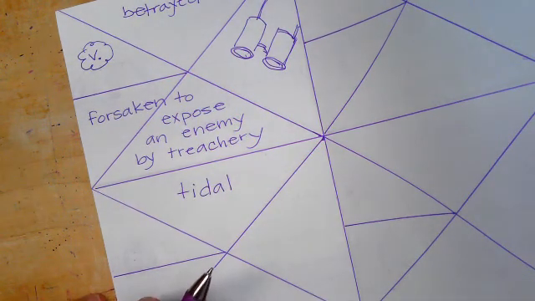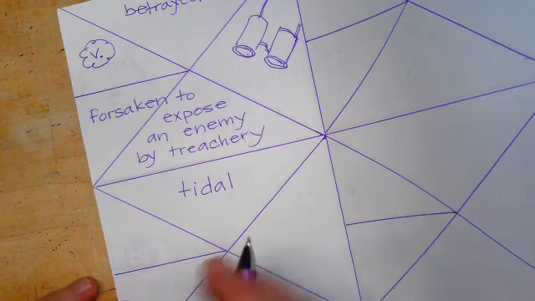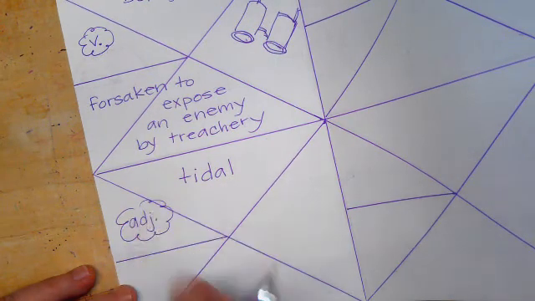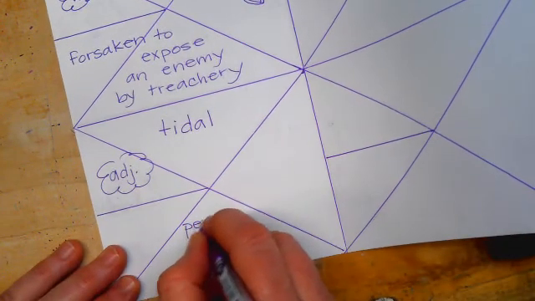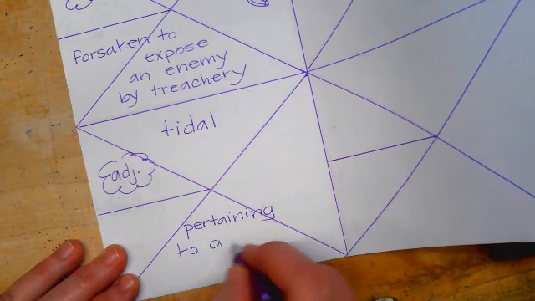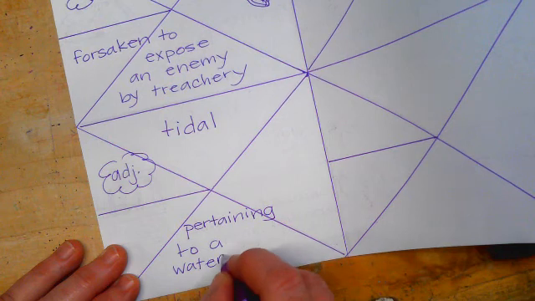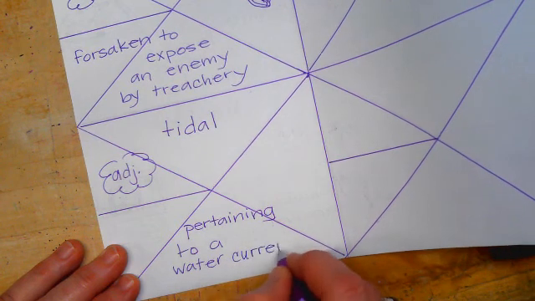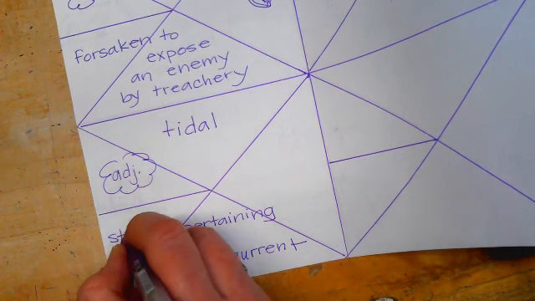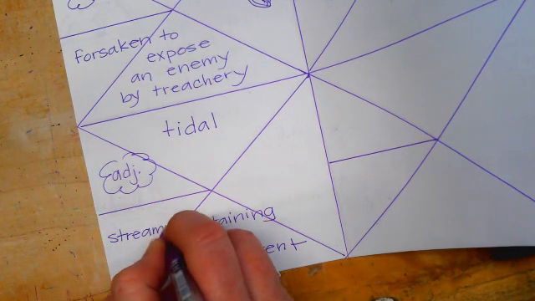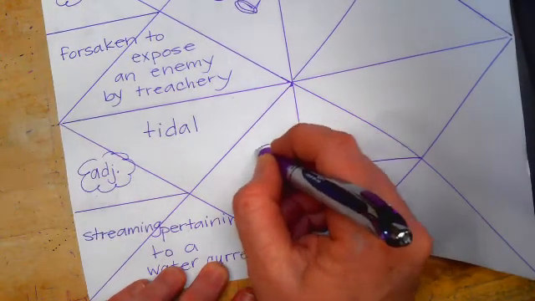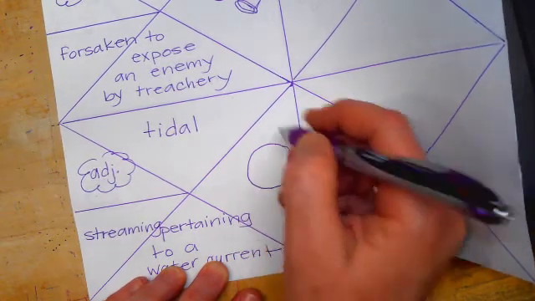Title is our next word. Not Title, but Tidal. And that means pertaining to a water current. It's an adjective. And it means pertaining to a water current. And I got streaming for that because sometimes water is streaming when the tide comes in.